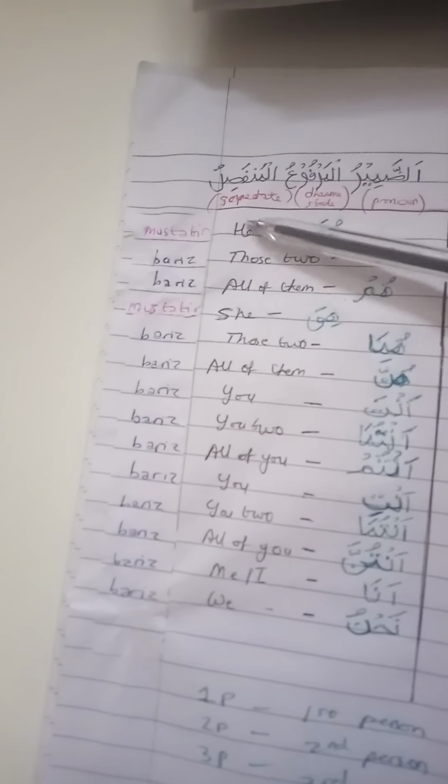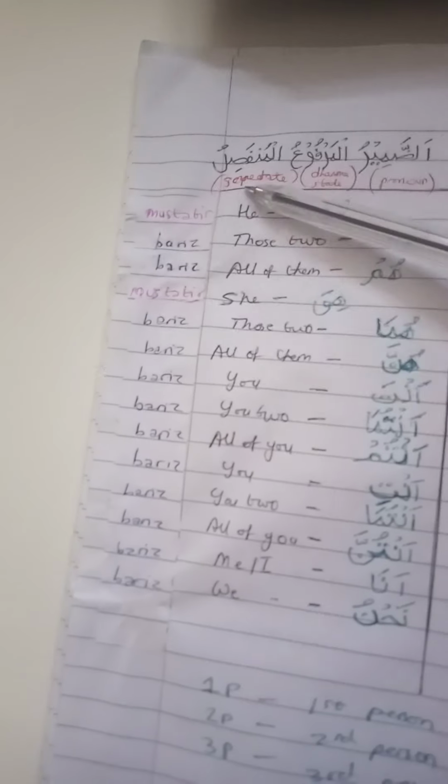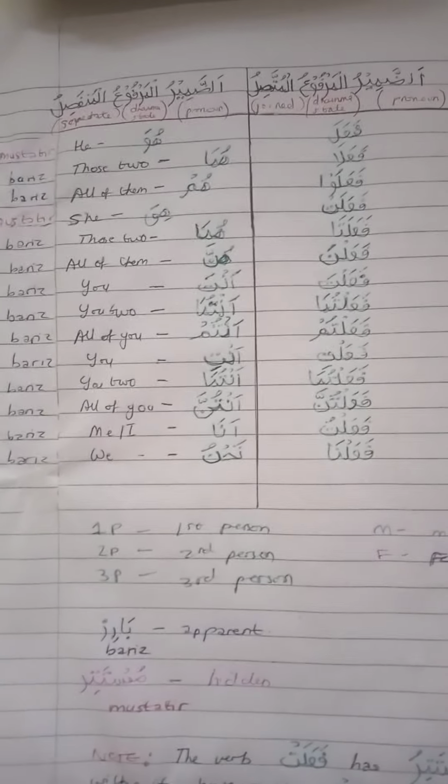If we just learn it as the 2, he and she, is mustatir, and the rest are bariz, and the Arabic words are spelled as such, bariz and mustatir, as you can see. So we just learn the table like so, and just learn the mustatir, just learn the 2, and the rest you know as bariz. So that'll be a quick way of learning it. And then learn the pronouns, the separate pronouns, and inshallah you'll be ready to move on to your next lesson.